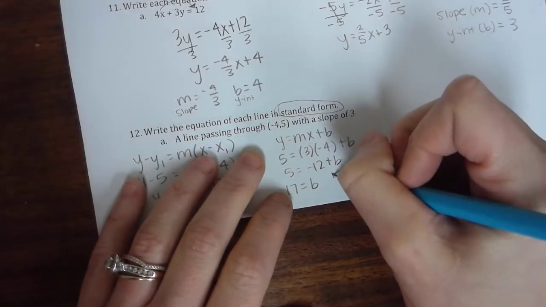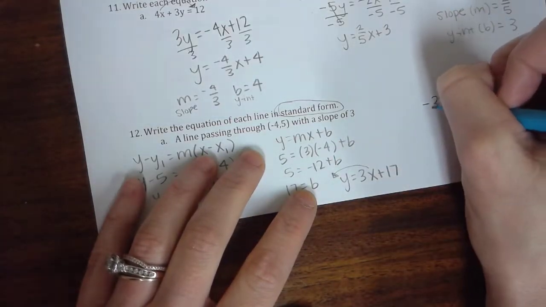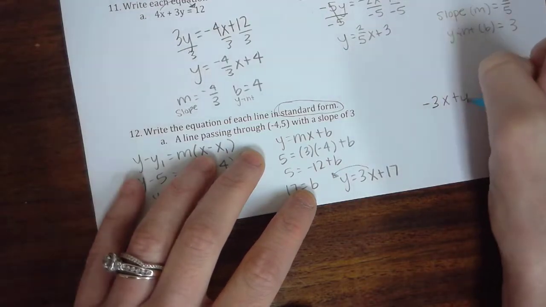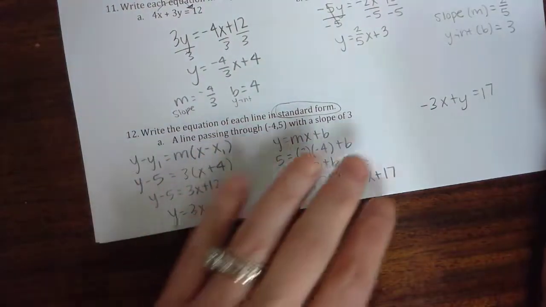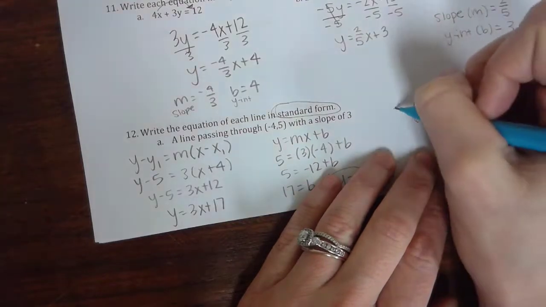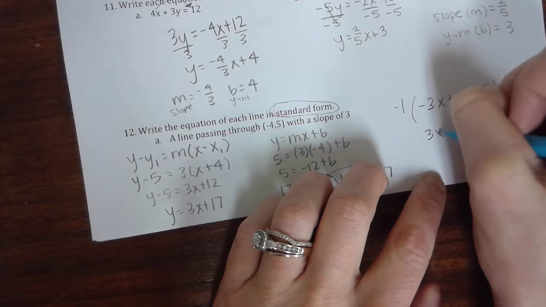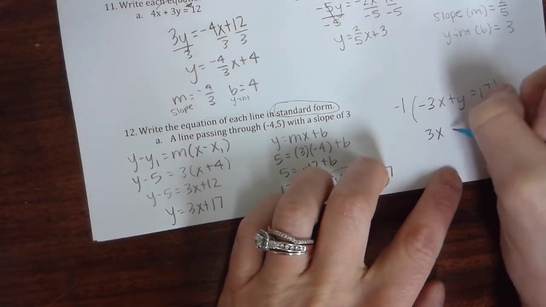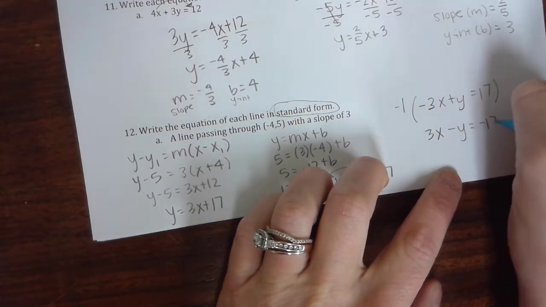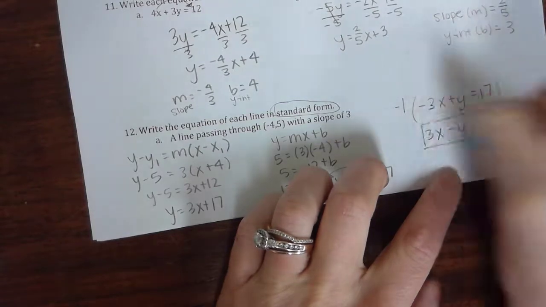So I'll bring the x back over here, and I'll get -3x plus y equals 17. Remember, your x cannot be negative, so I'll need to just change all the signs or multiply by -1, however you want to think about it. So 3x minus y equals -17. And that's my final answer.